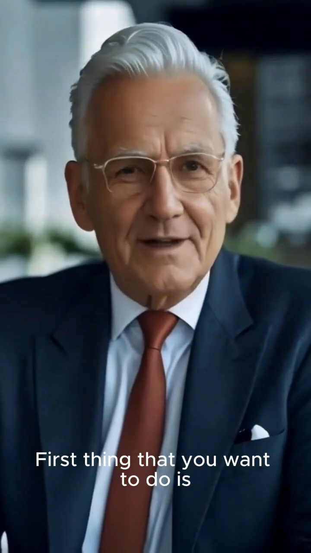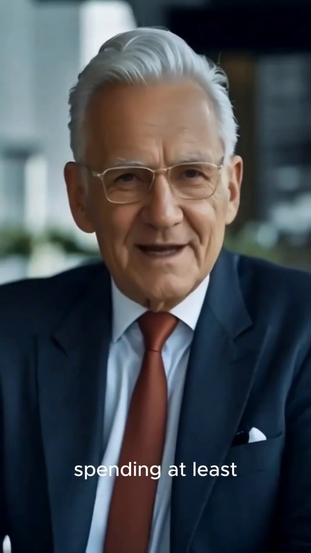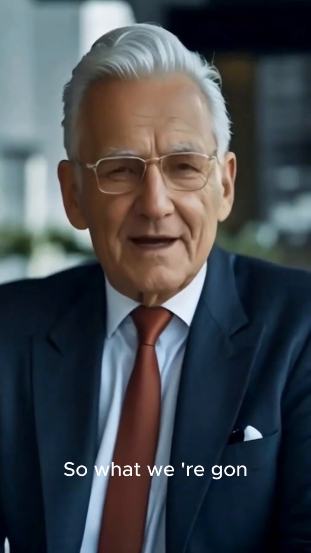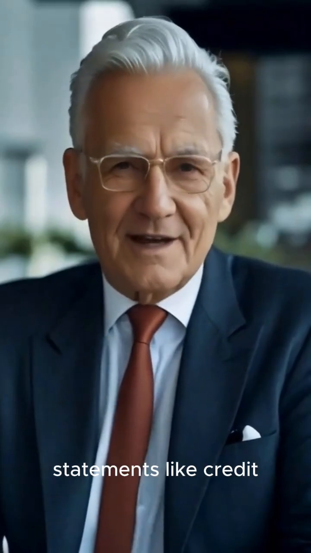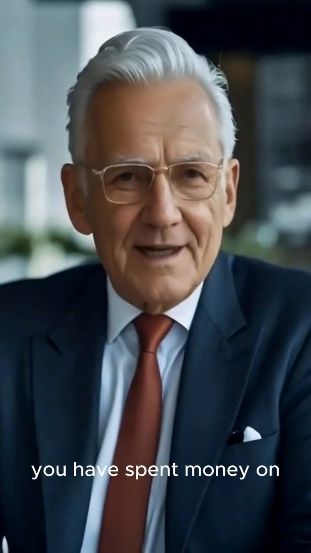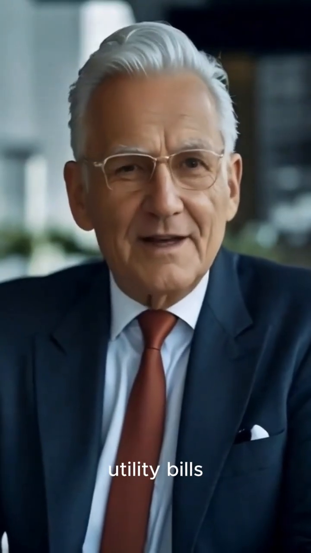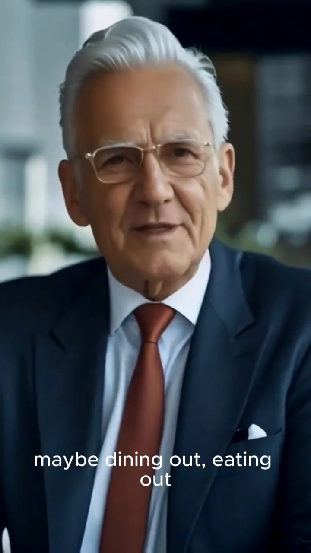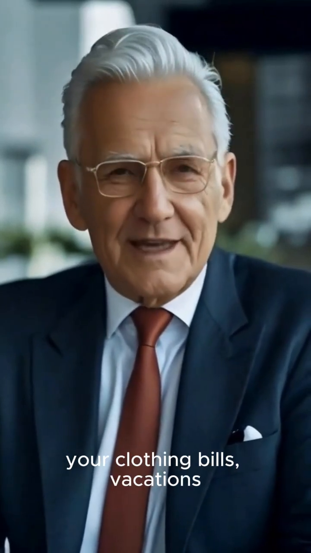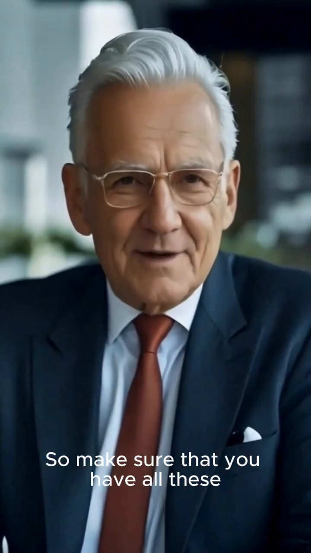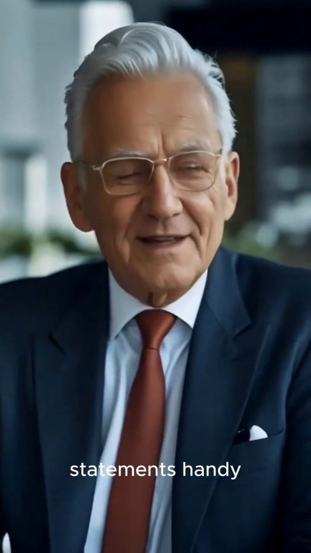First thing that you want to do, make sure that you track your spending at least for a few months, if not more. So what we're going to do is first gather all the statements like credit card bills or any other bills where you have spent money on. So this can include your utility bills, grocery bills, maybe dining out, eating out, your clothing bills, vacations, entertainment, etc. All these things fall into your variable category. So make sure that you have all these statements handy.